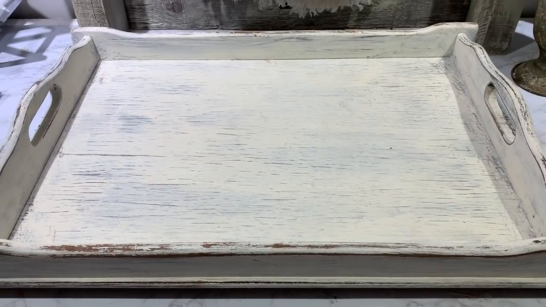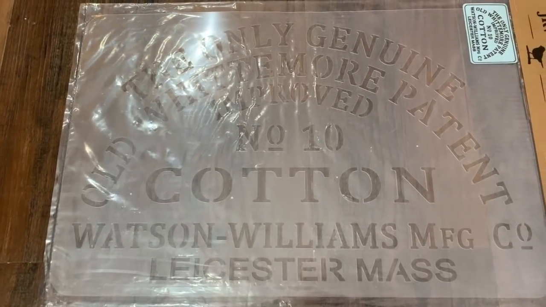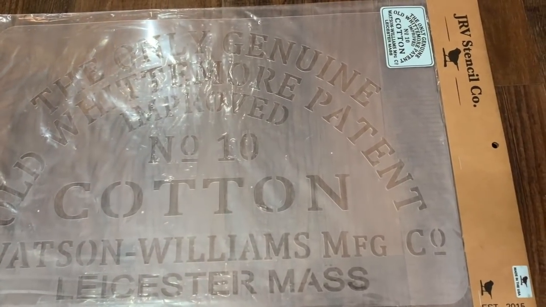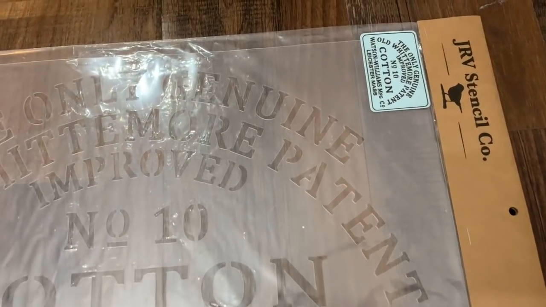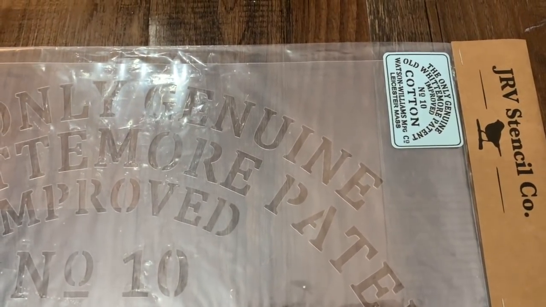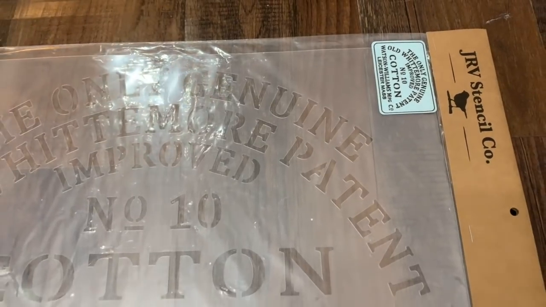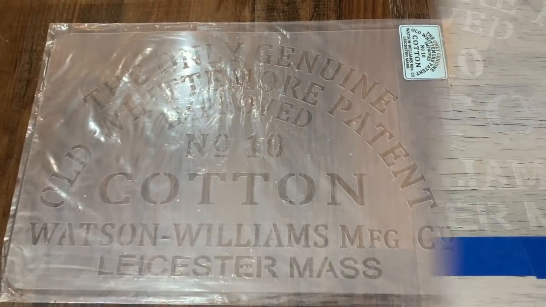Well, I decided while I was changing things up, you know, I love stencils, and I just purchased this new stencil from my friend Jackie over at Ruth and Ruby, and I'm going to link Jackie's information down below. So if you want to go over and shop her store, she always offers my viewers a discount. So I love this Jamie Ray vintage stencil.